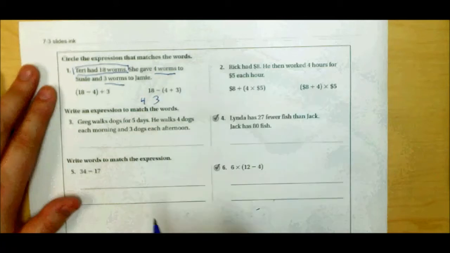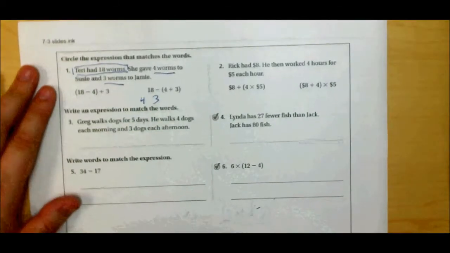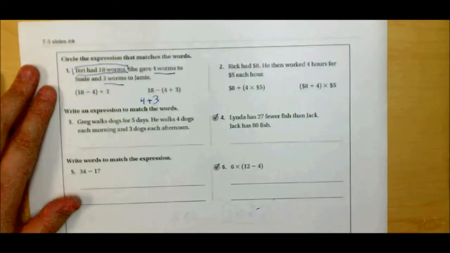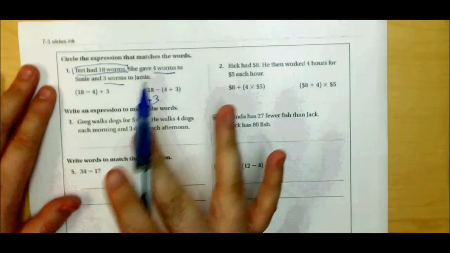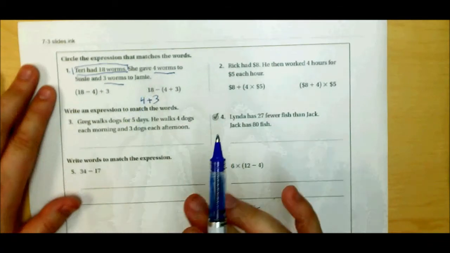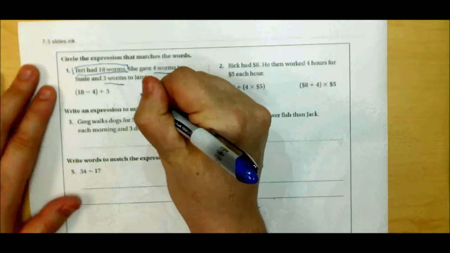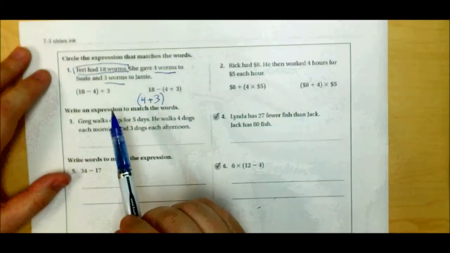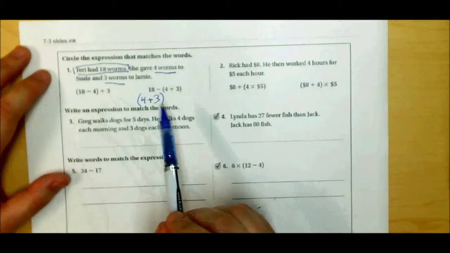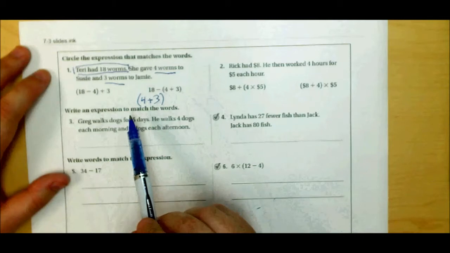4 and 3. Now, if I wanted to know the total number of worms that she gave away, I would add these together, right? There would be a total of 7 worms. But we're going to leave this as an expression because we're just learning how to set up mathematical expressions. So 4 plus 3 is how many worms that she gave away to different people.